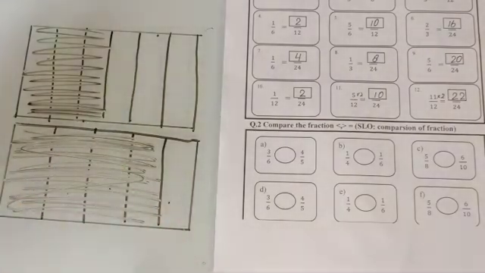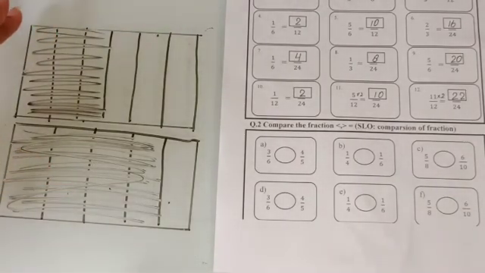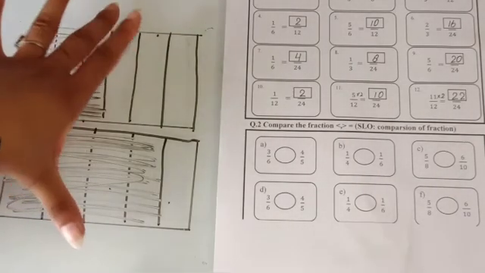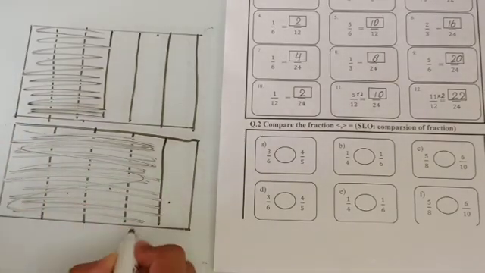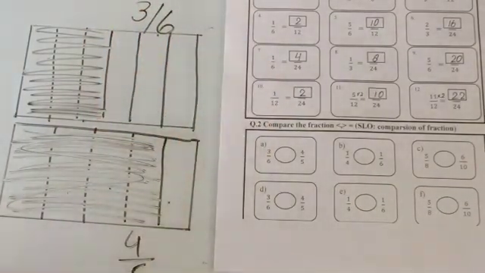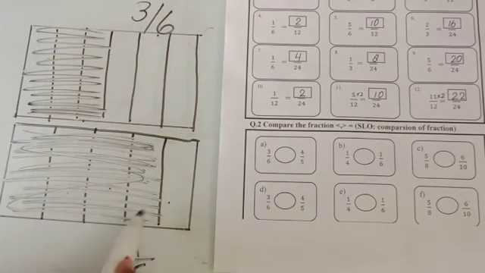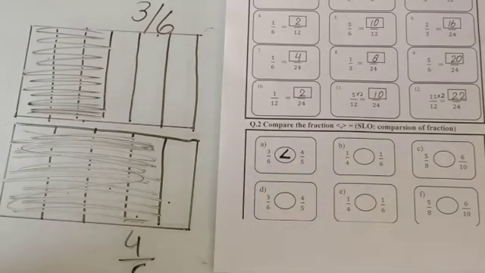So which box has larger number of or larger area of shaded, that fraction is greater. This is 4 by 5 and this is 3 by 6. So 4 by 5 has larger shaded area, so 4 by 5 is greater fraction.